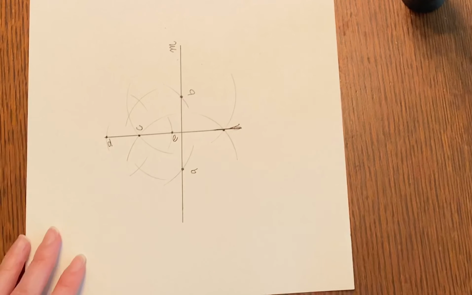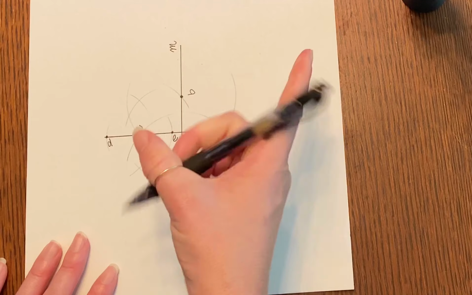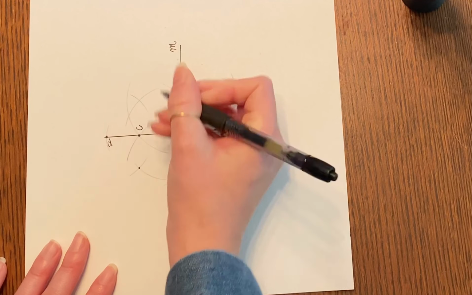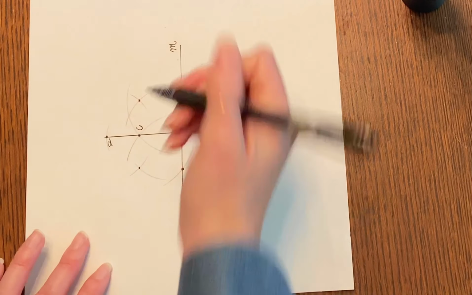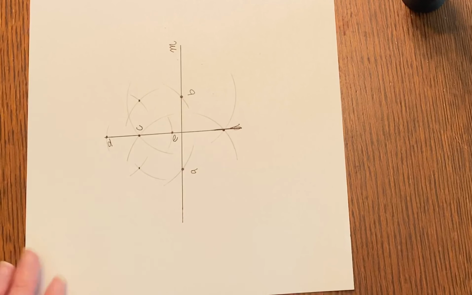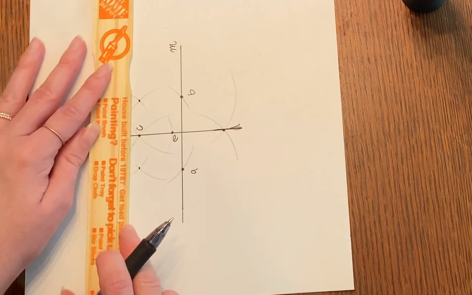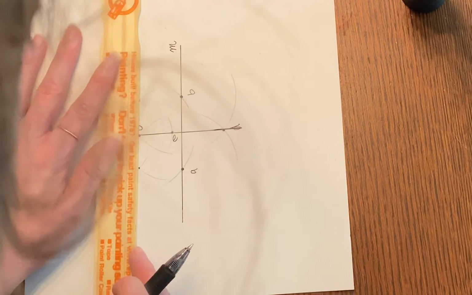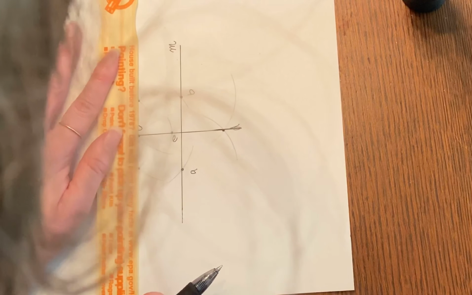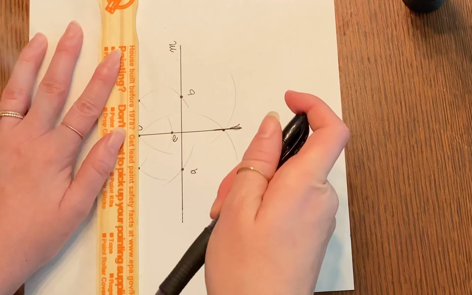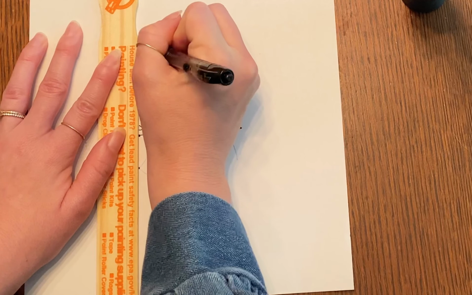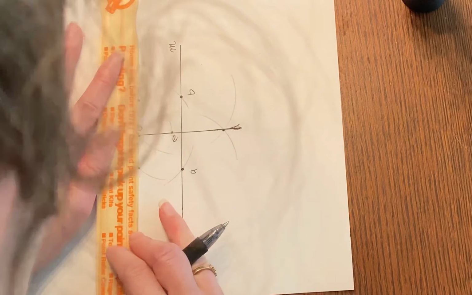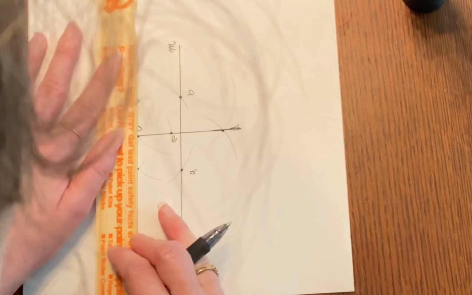As you can see, the whole point was just to get these two intersection points right here and right here. Now I'm going to draw a line that passes through those two intersection points, trying to make sure that it is as straight as I can get it.